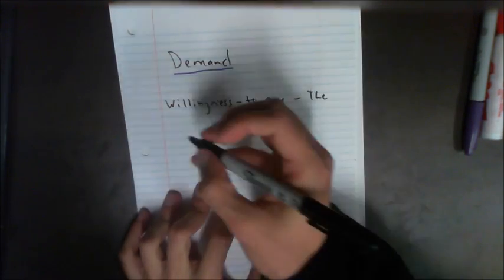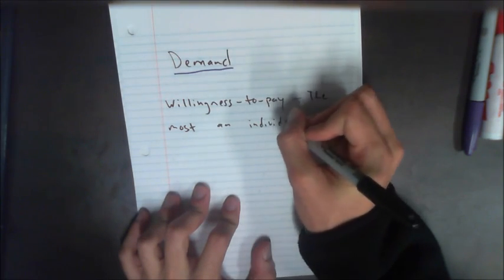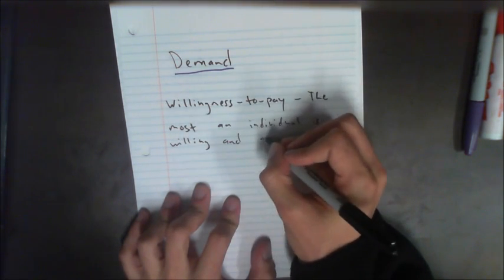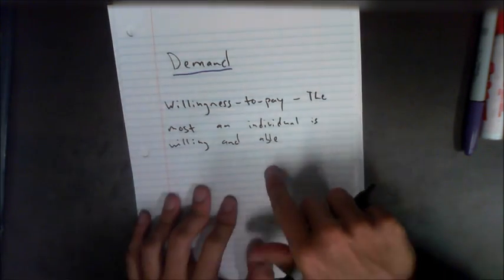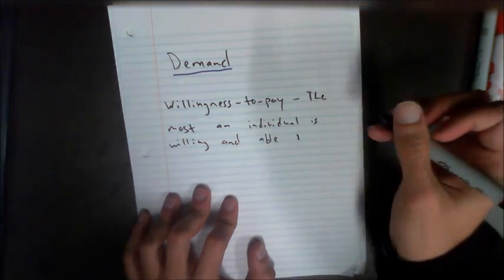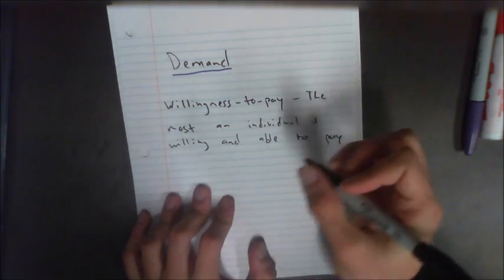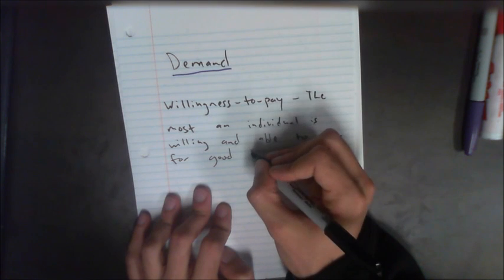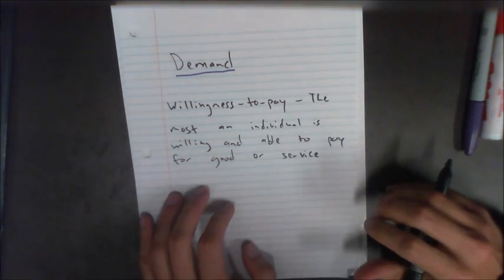So we'll put here, the basic idea is the most an individual is willing and able to pay for a good or service. So this is key here, right? First I have to be willing to buy this good or service, and I have to have the means to do it. I'm willing and able to buy. Okay, so this is the first thing we need to think about.